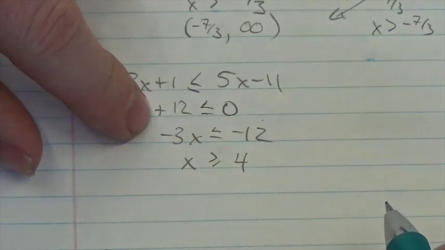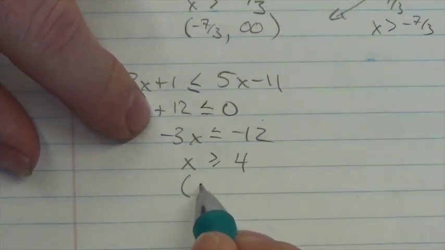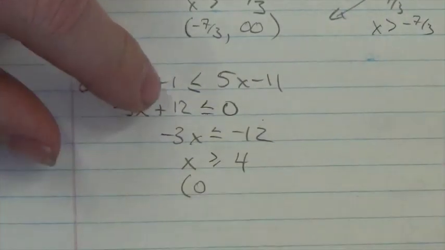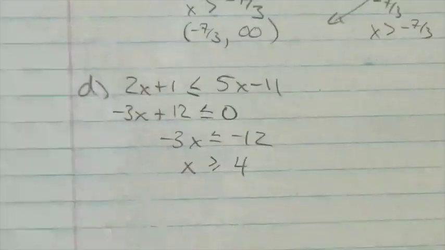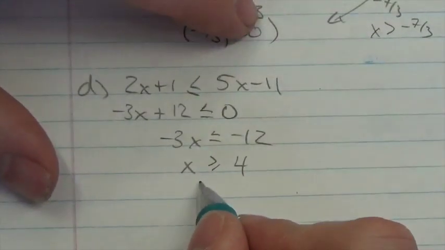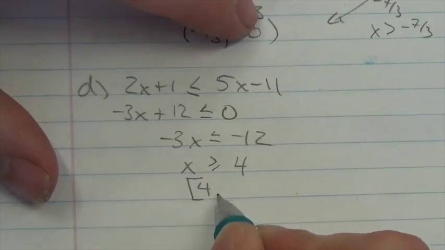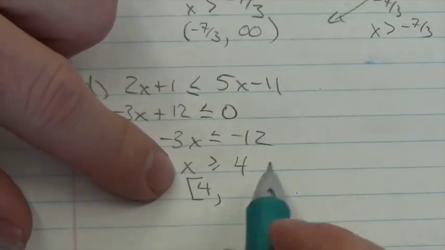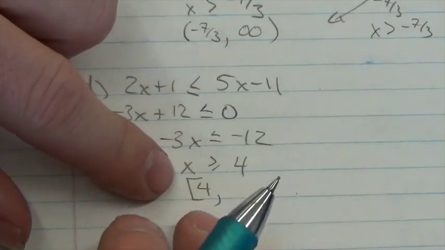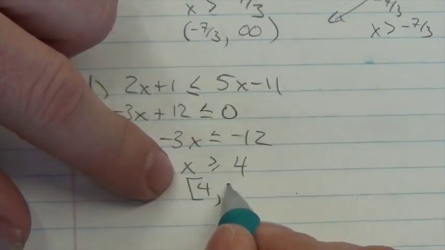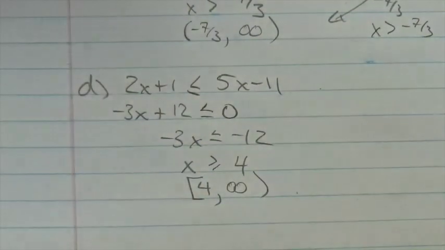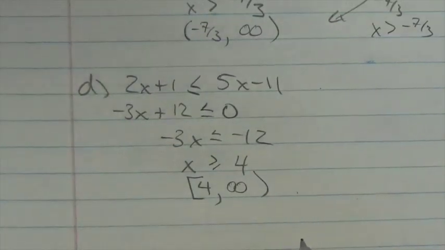We get x is greater than or equal to 4. And I would write that as 4 with a square bracket to imply greater than or equal to, and then because x is greater than that, I move to the right, and there's no limit there, so I put a positive infinity, so 4 out to infinity.